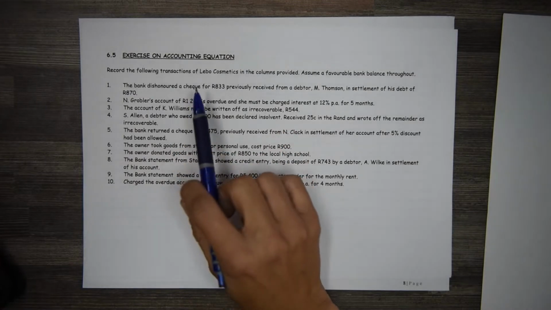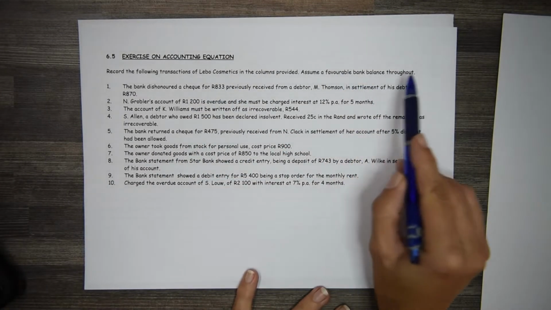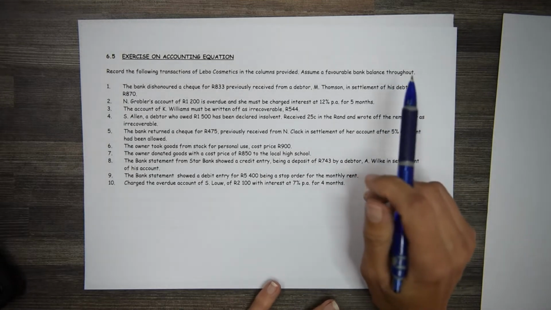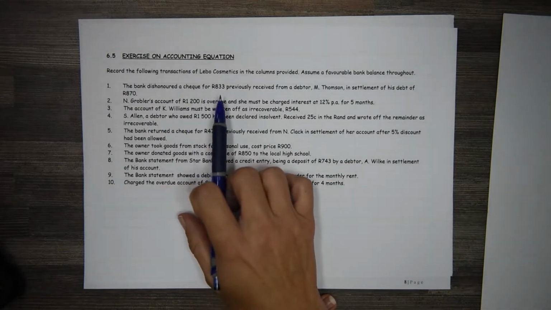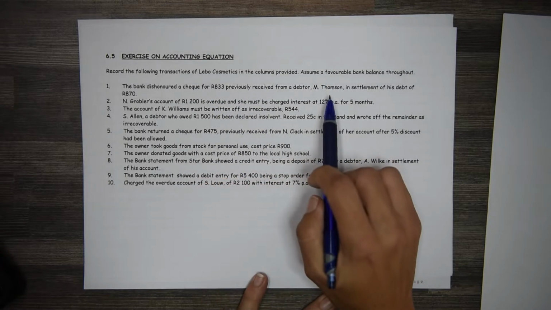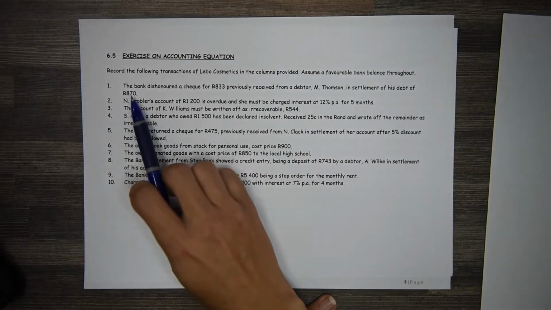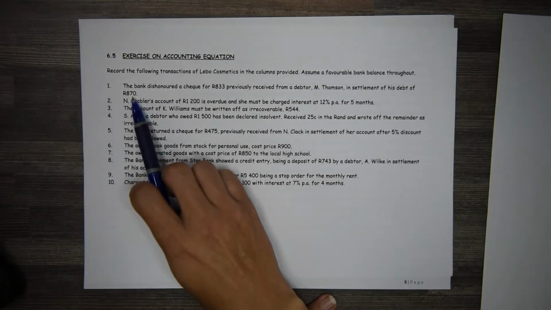It says record the following transactions in the columns provided, assume a favorable bank balance, so that means bank is an asset. Transaction 1. The bank dishonored a check for 833 Rand previously received from a debtor in settlement of his debt of 870. They are not being very straightforward, but what they're insinuating is that you gave this debtor a discount.